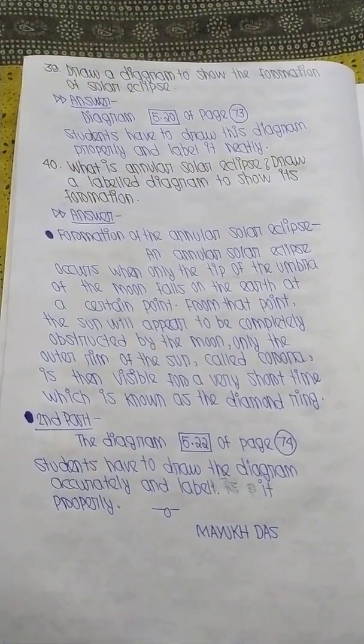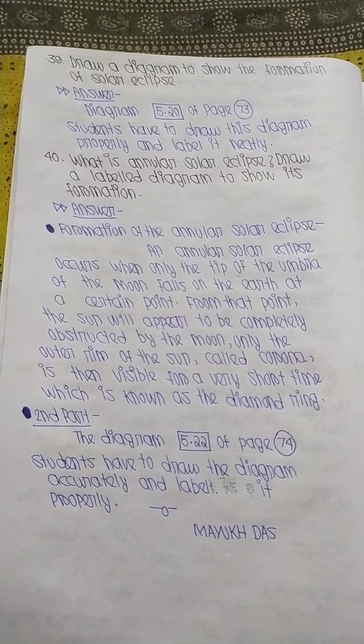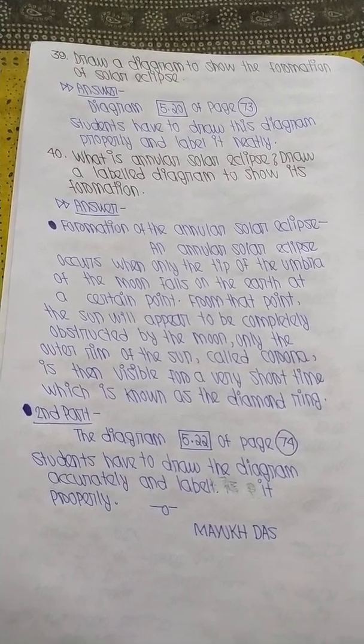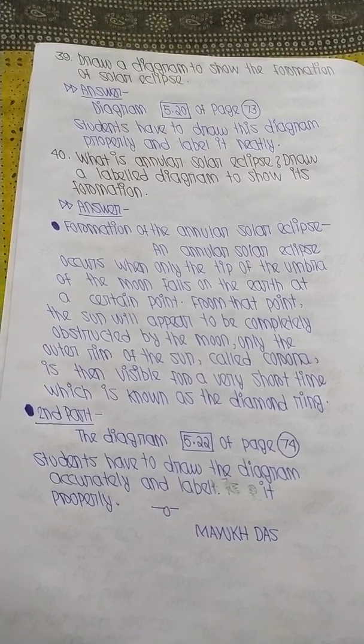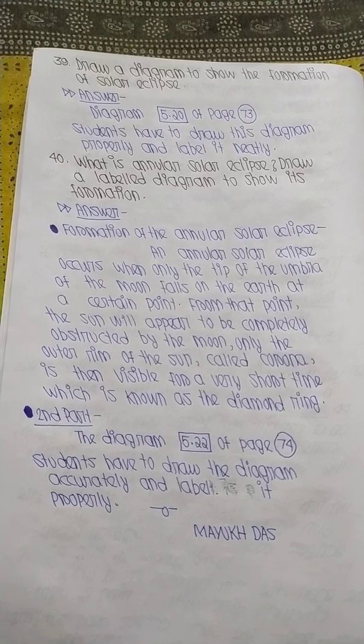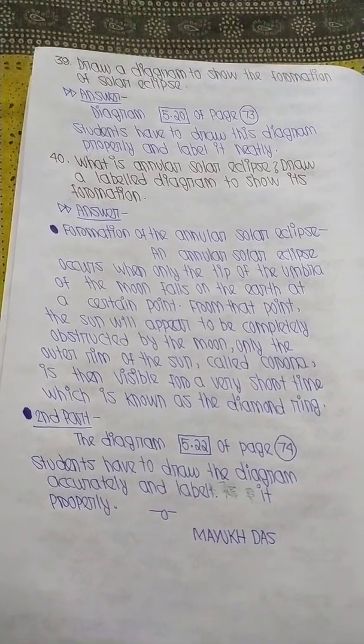Now come to question 39. Draw a diagram to show the formation of solar eclipse. Students have to draw the diagram 5.20 of page 73 and label it neatly.